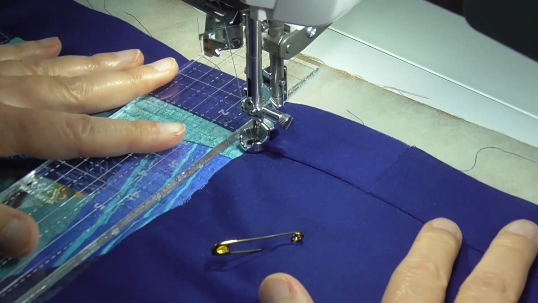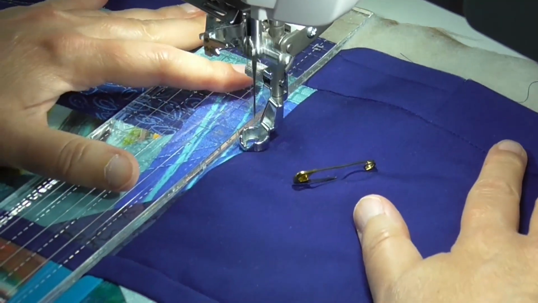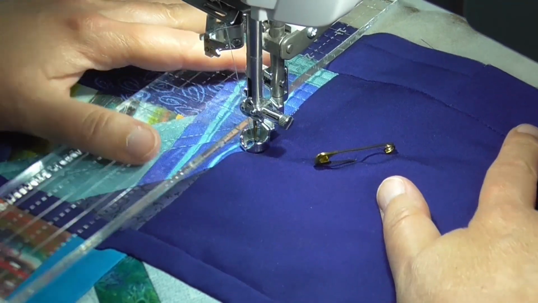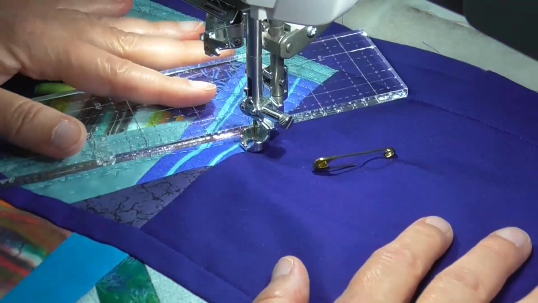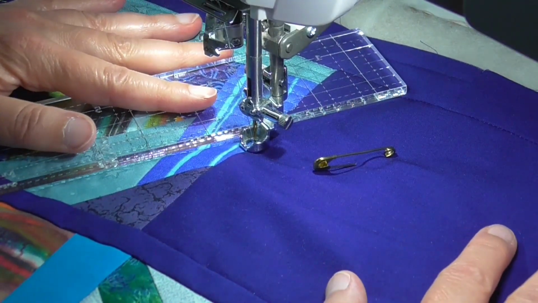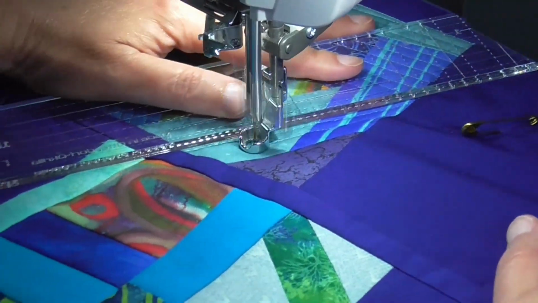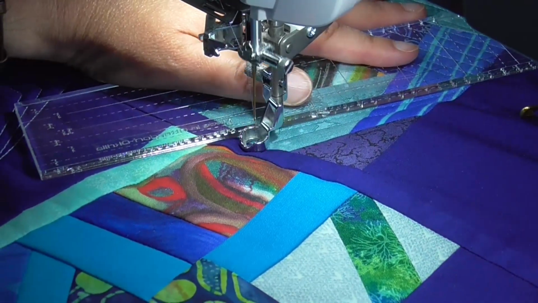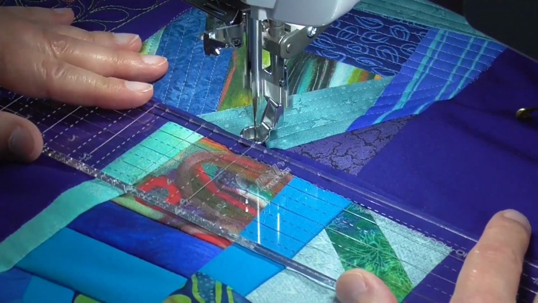I just noticed I'm not wearing any gloves right now, and sometimes if the quilt is not very large and I'm working with a roller, then I can get away with it. But of course, quilting with gloves is much easier on the hands and on the shoulders.